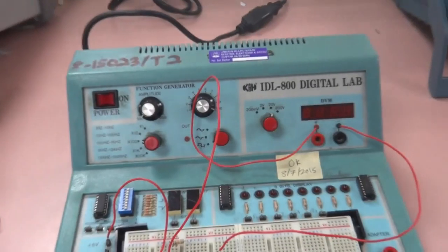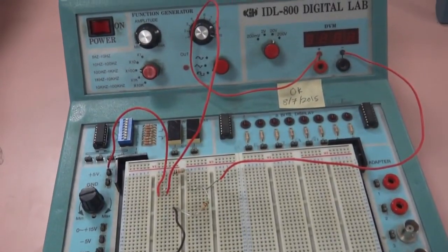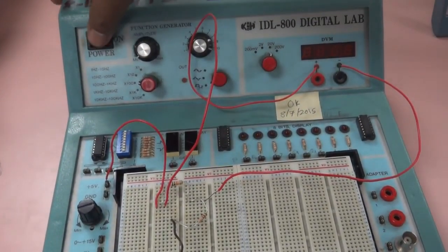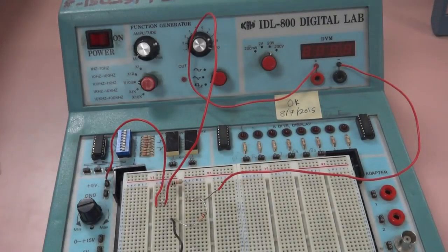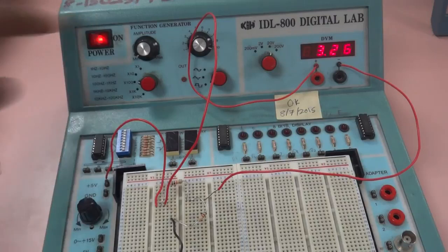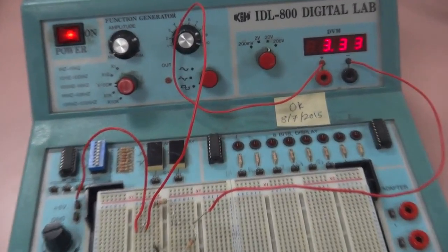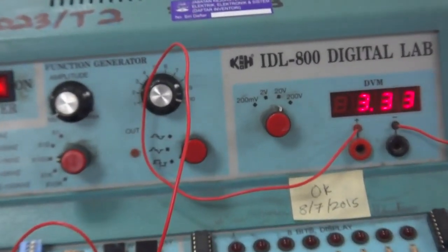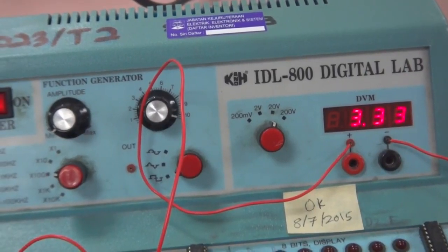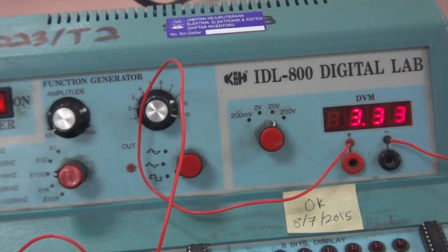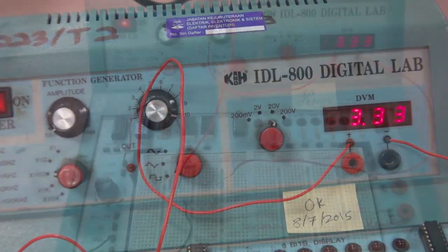So once I have connected my voltmeter, I can safely turn on my power and see that actually now the voltage across my first resistor is 3.33, which validates what we assumed just now of the voltage not being more than 5.